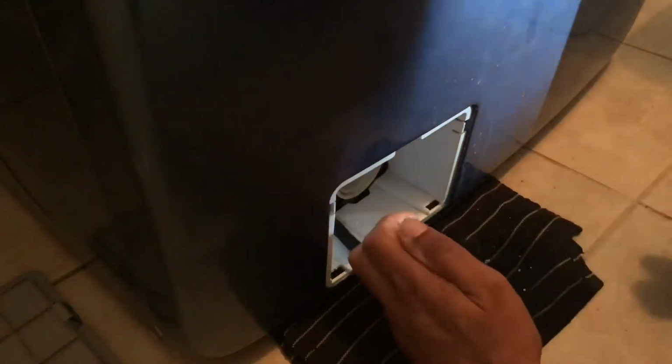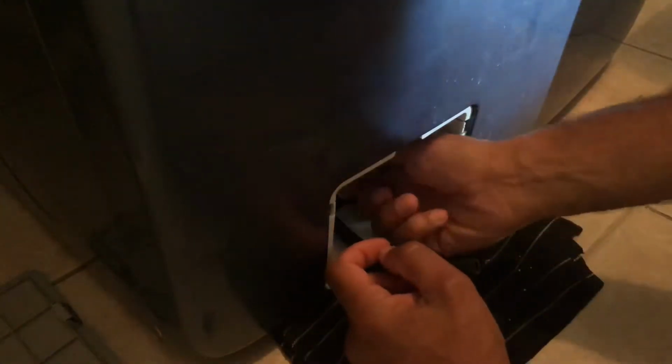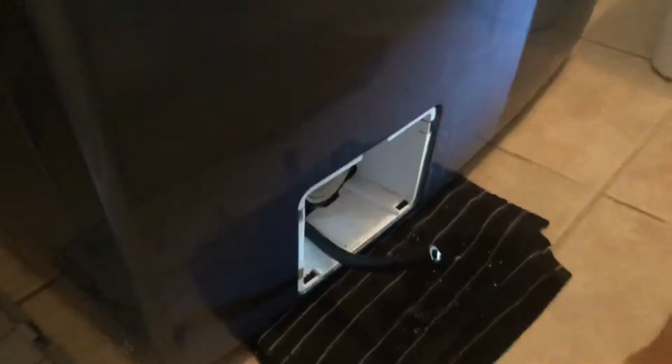So what I'm going to show you now is how to just open this. I just want to show you the water. That's where I've got to. Now, as you can see, just there, that's probably about 8 inches. So again, this is still on pause.